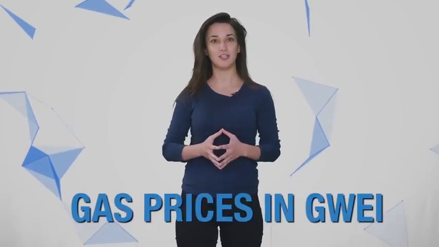Great. Now when you use Ethereum, you will understand the difference between Ether and gas, as well as the reason why gas prices are denoted in gigawatt. And now that we have a basic concept of what Ethereum is and the roles Ether and gas play in the network, let's get into more detail about how the Ethereum software platform works.